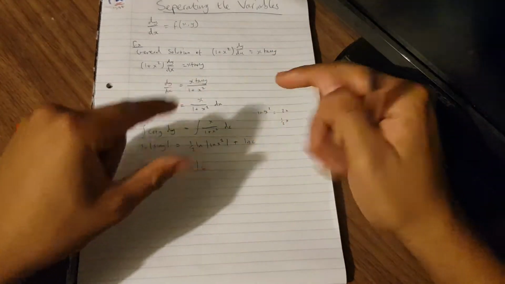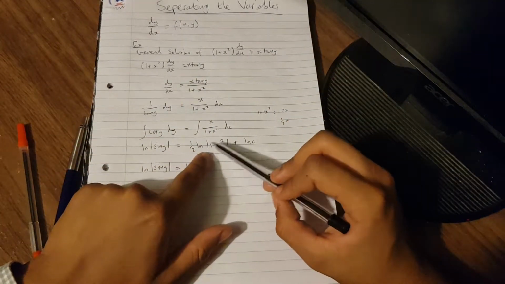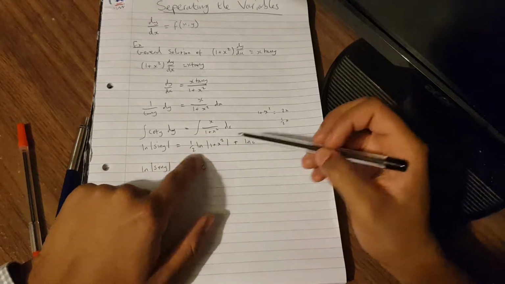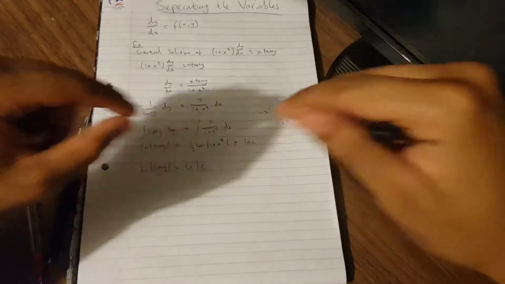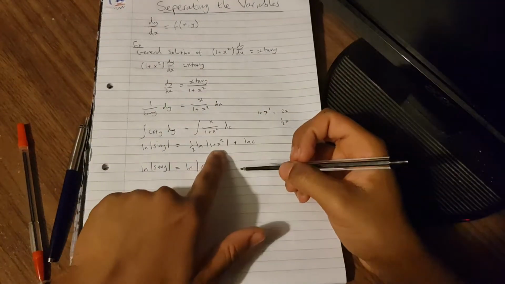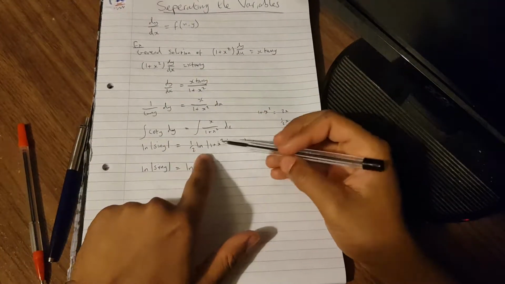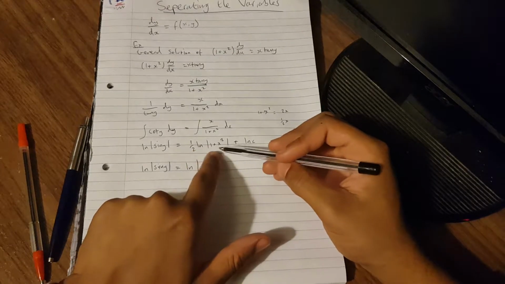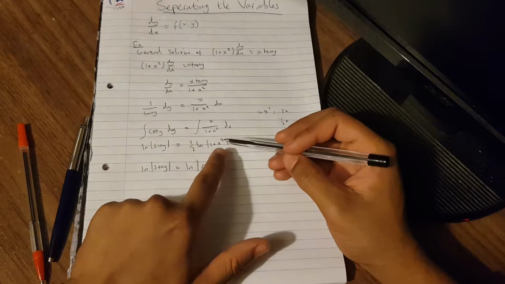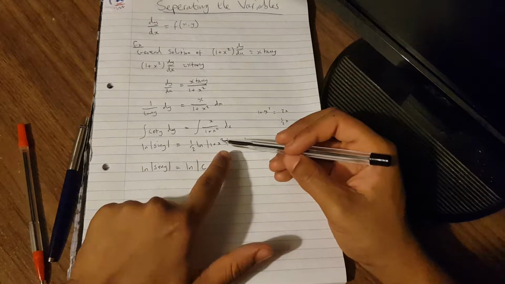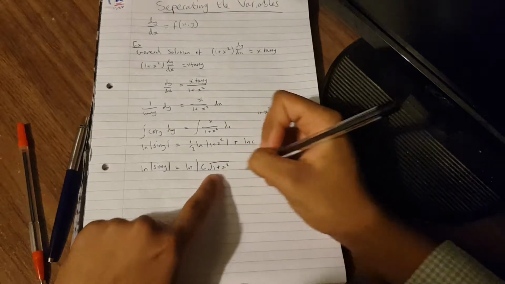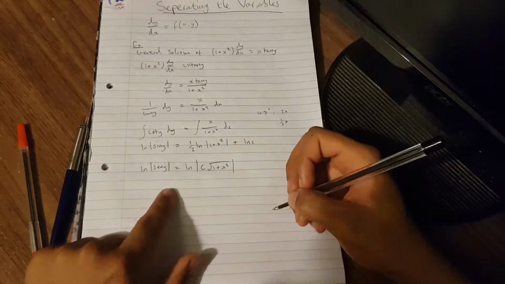The power of logs is that if you have ln of a constant plus ln of something, it just becomes ln, and you times those together. So this is now ln of c times (1 plus x squared) all to the power of a half, the square root of 1 plus x squared. You should recognize that, definitely.